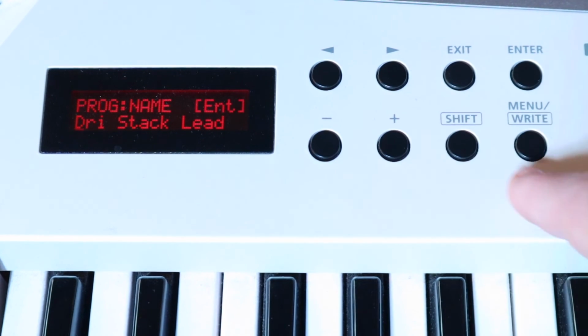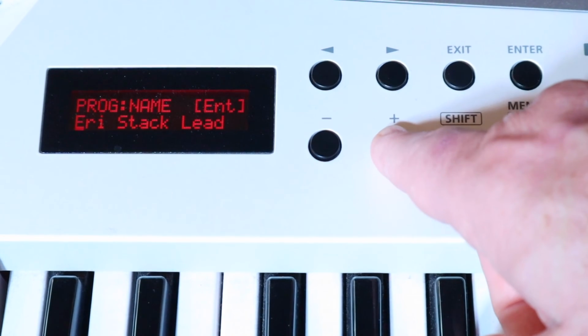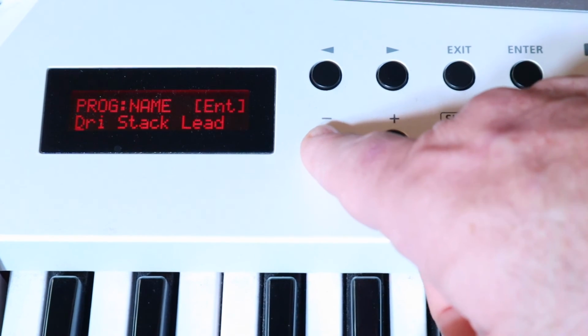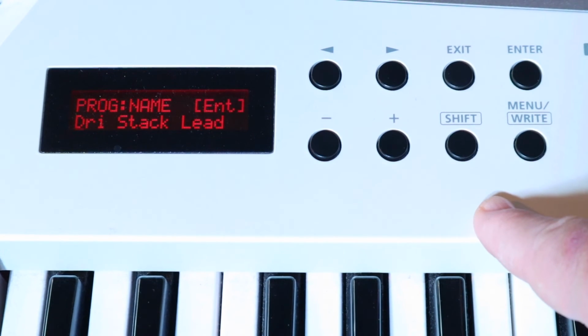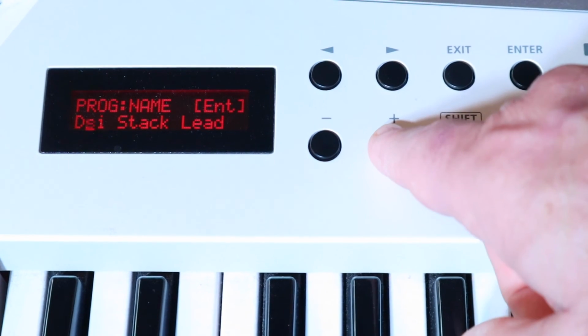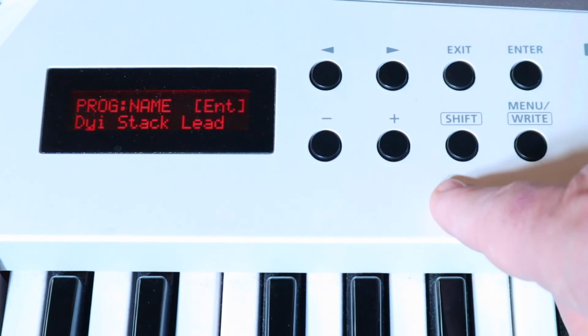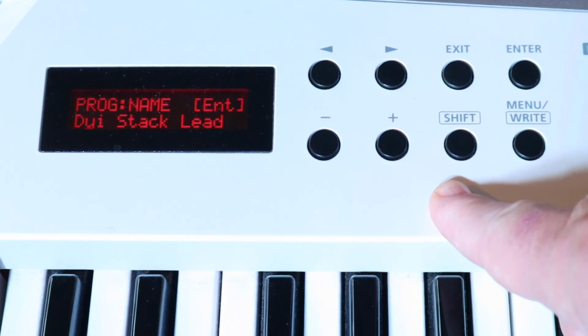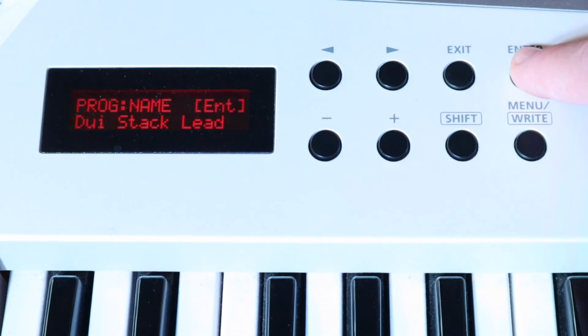I'm not going to go crazy with this, just going to change a couple of letters. If I want to change the second letter, then I just press the right arrow button, and that moves it to the second letter, and then I can just change that one. So I'm just going to do that quickly because I don't want to spend too much time on that. And then when you've got the name that you want to use, just press the enter button.